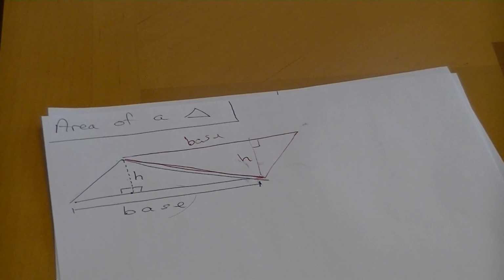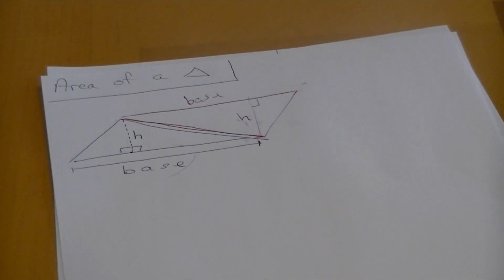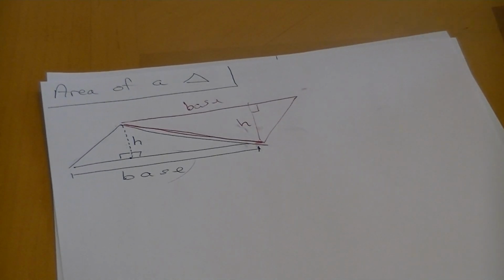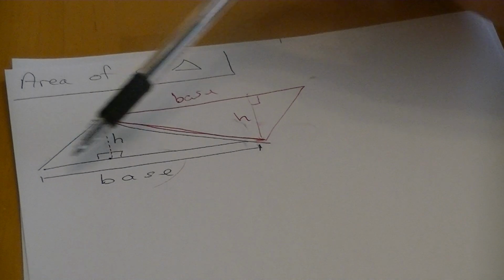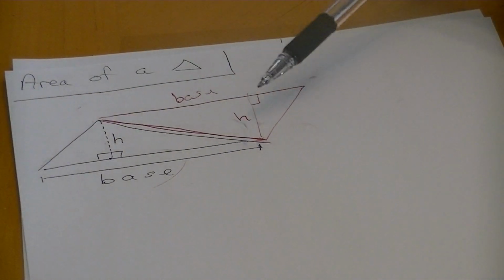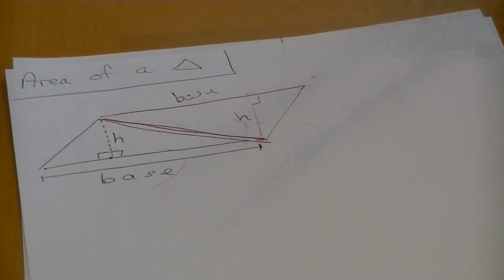And together, those two triangles form a parallelogram. We know it's a parallelogram because one of the tests for a parallelogram from back in chapter 6 is any quadrilateral with both pairs of opposite sides congruent, which is what we have here, must be a parallelogram.